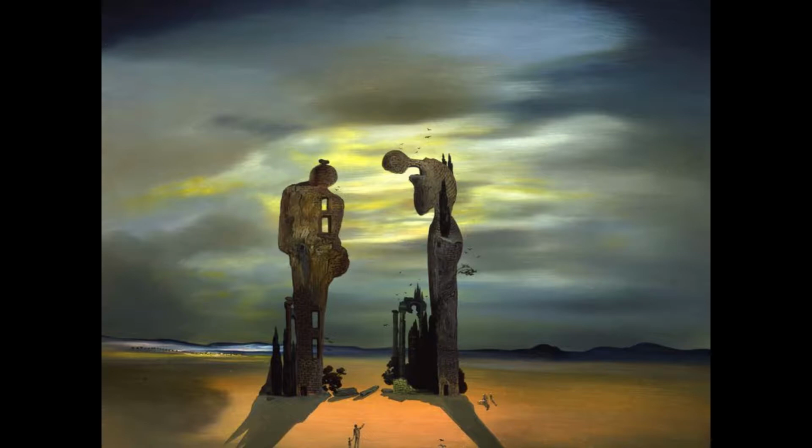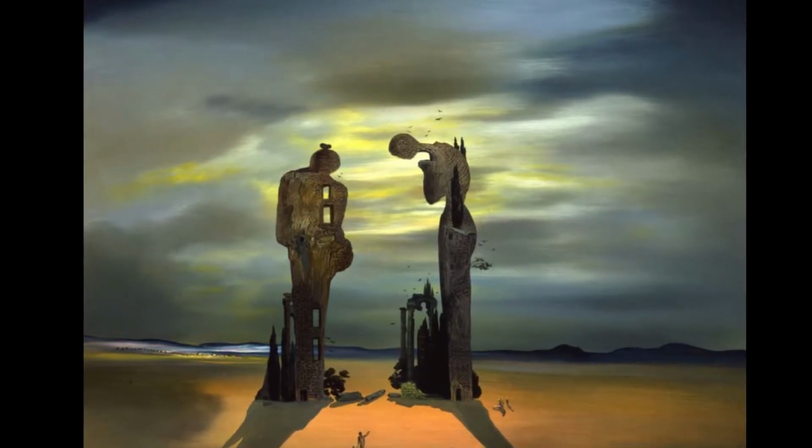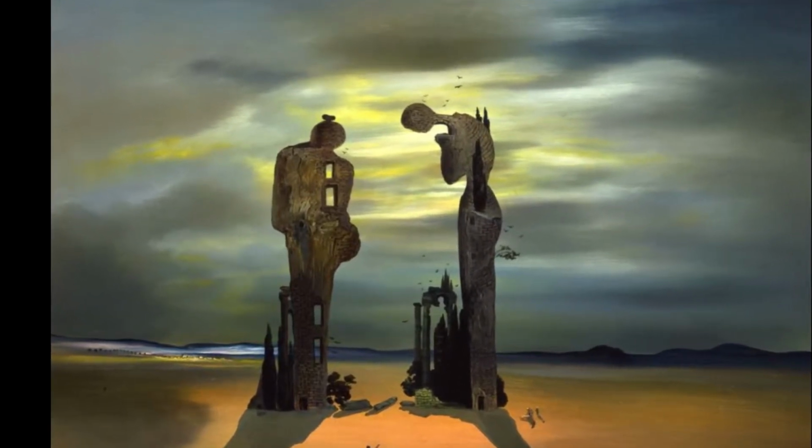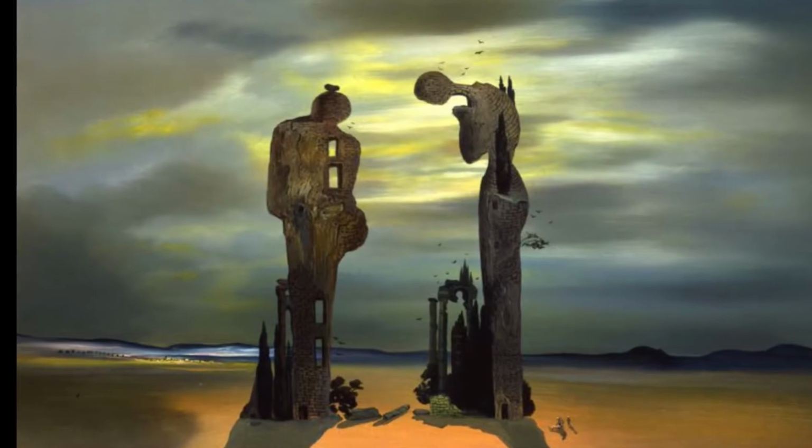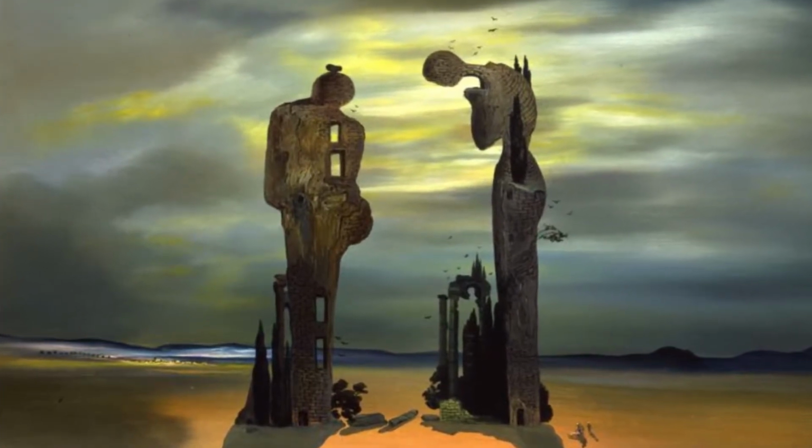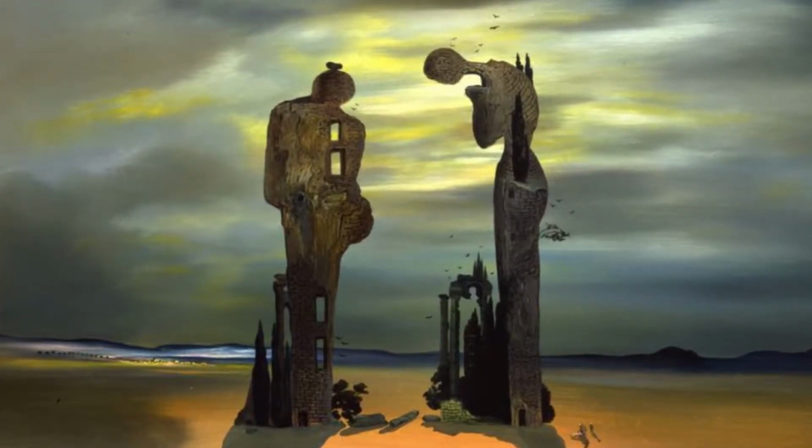One of the paintings is this one, and this is by an artist called Salvador Dali, and he was quite crazy, and he was around in the 50s and 60s, and if you go to the Kelvin Grove Museum, you'll find some of his paintings there. And so that's of two stone people.